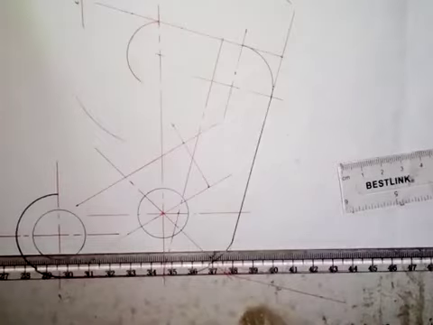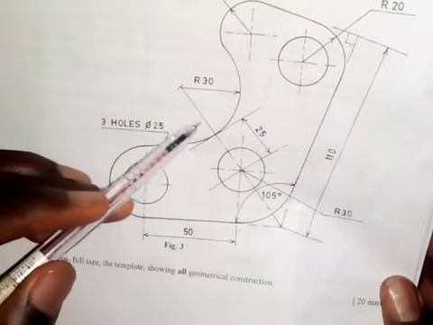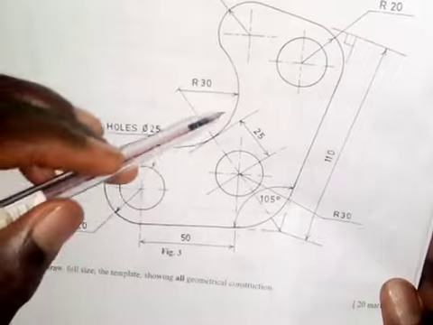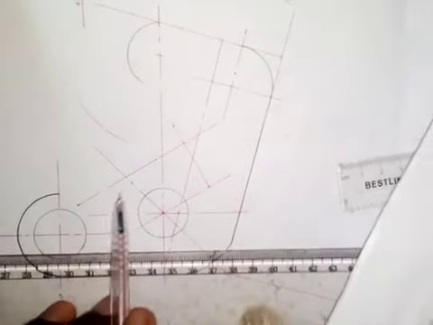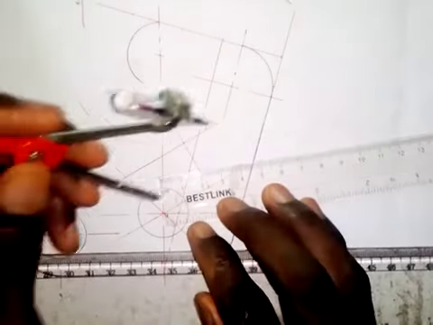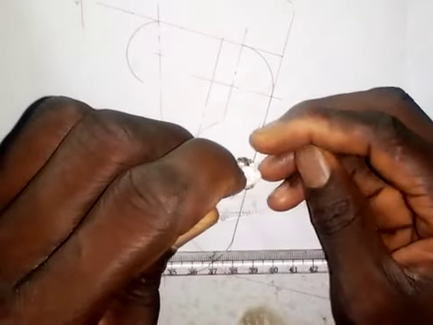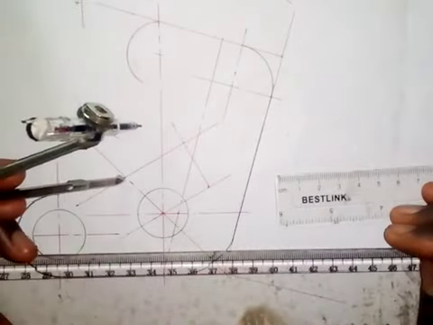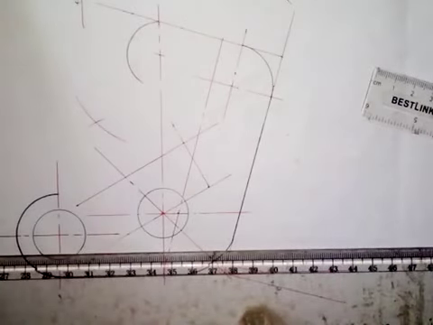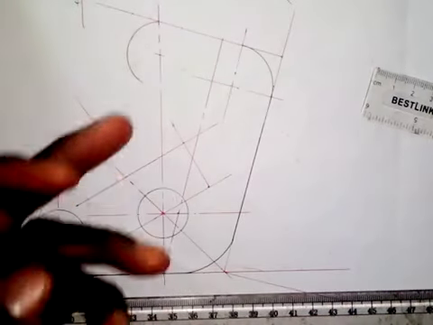And then another thing that we have here is that the distance from here to here is also 30, as we have the radius from here to here to be 30. So from this straight line, the distance up here is 30. So I will take that 30 millimeters. This is it, 30 millimeters. So I take it like this, and then I will put it at this point here, and I will make an arc here. Okay, so that is where I'm going to put the pinpoint of my compass after taking that 30 to draw an arc that will join this.